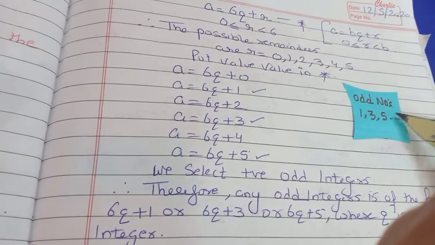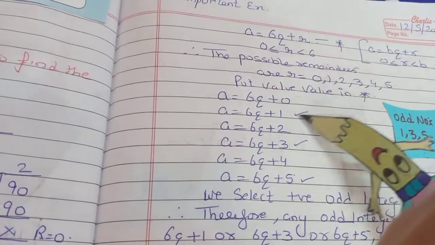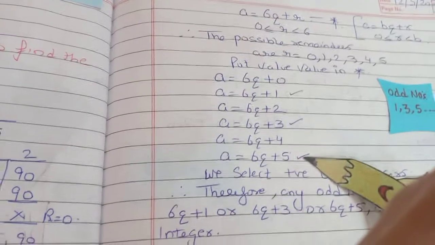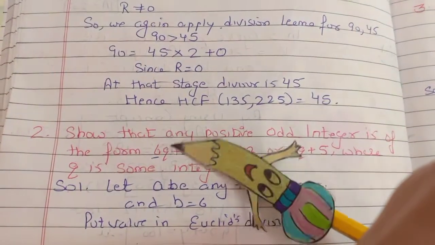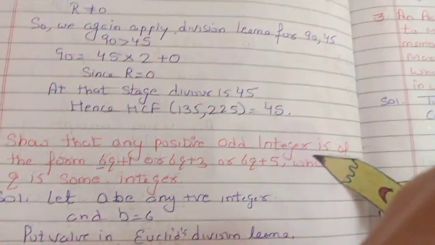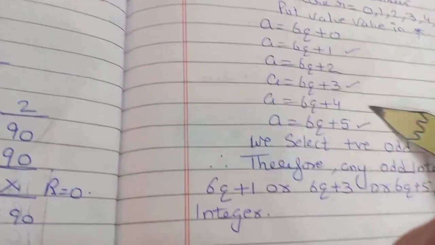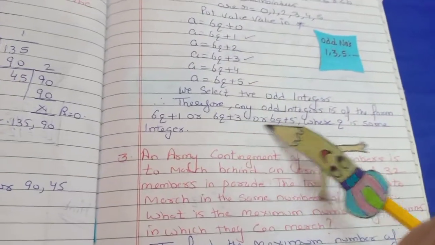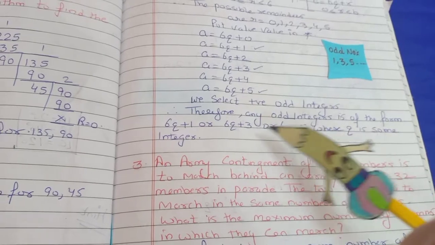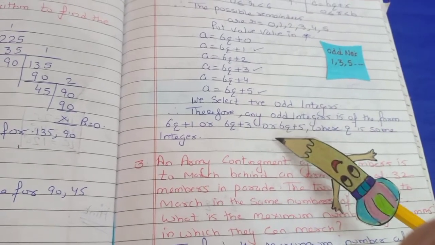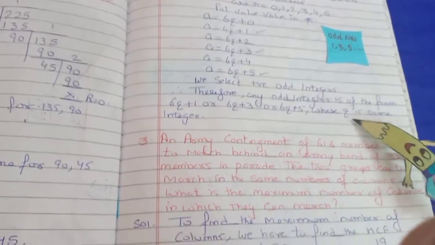Everyone knows odd numbers are 1, 3, 5. Now I am selecting the odd remainders 1, 3 and 5, because in the question we are given any positive odd integer. That's why I am selecting only the odd cases 1, 3 and 5. So therefore any odd integer is of the form 6q + 1, or 6q + 3, or 6q + 5.